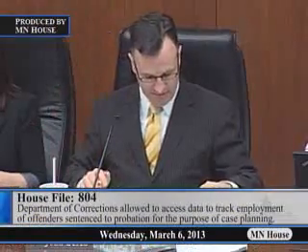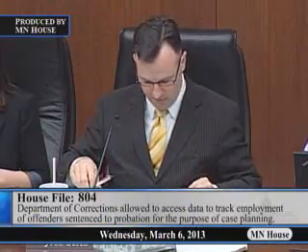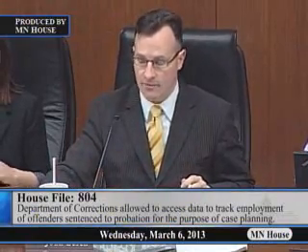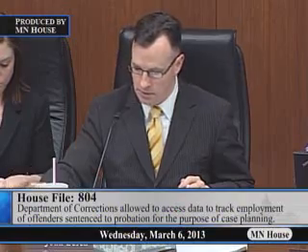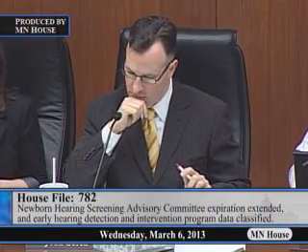Representative Scott moves that House File 804 be recommended to pass and be re-referred to the Committee on Public Safety. All in favor signify by saying aye. Aye. All opposed say no. Motion passes. Members, we have one last bill in the subcommittee report. Representative Simon moves the subcommittee report on House File 782. All in favor signify by saying aye. Aye. All opposed say no. Motion passes. Representative Simon moves that House File 782 be recommended to pass and sent to the General Register.